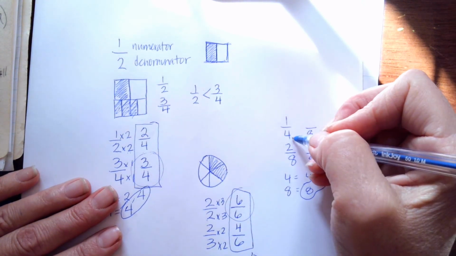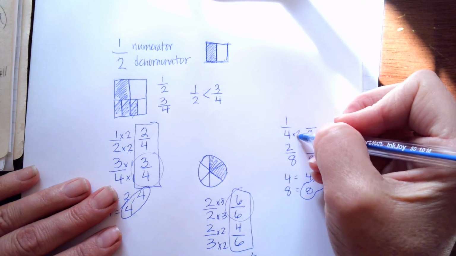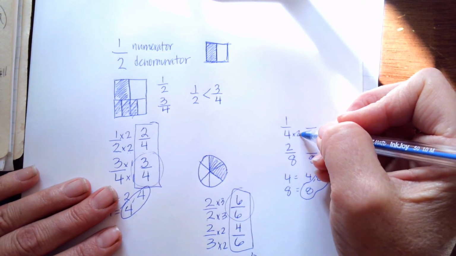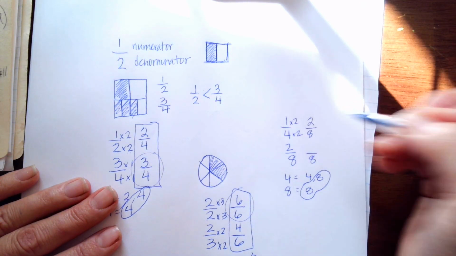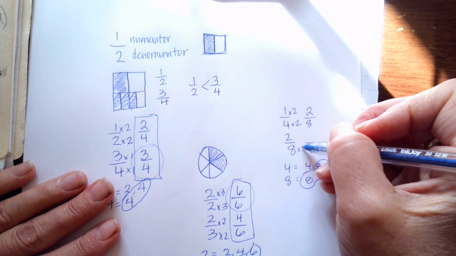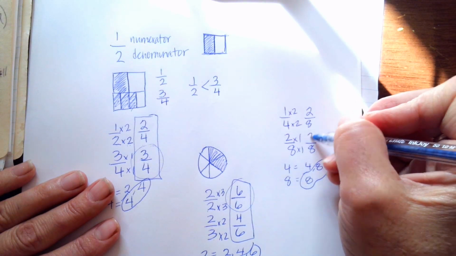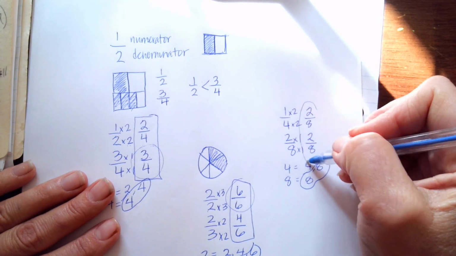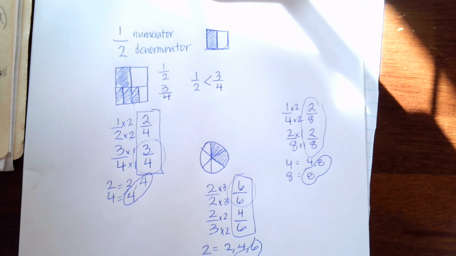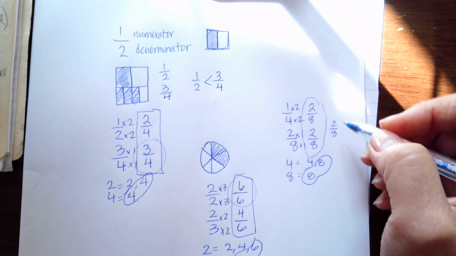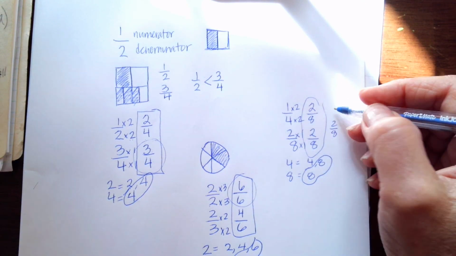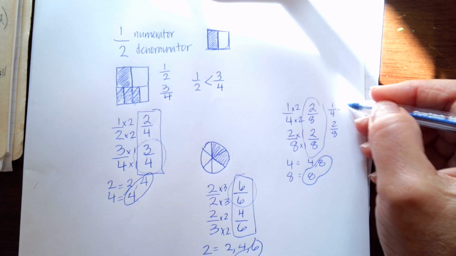In math, I can't just change a 4 to an 8. I have to multiply it by 2. And anything I do to the bottom, I do to the top. 2 times 1 is 2. And then this one is just times 1 and times 1. And then we could see 2/8 is the same as 2/8. So this one, 2/8, is the same as 1/4. So it'd be 1/4 equals 2/8.